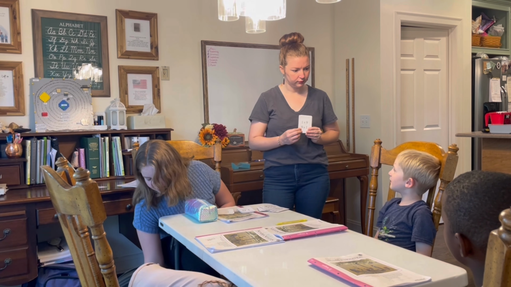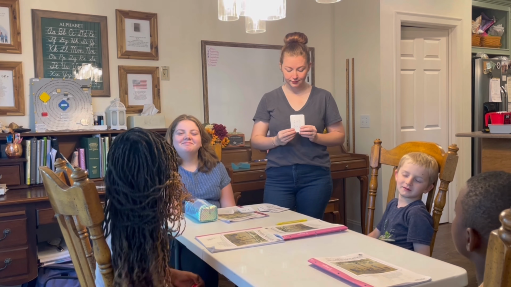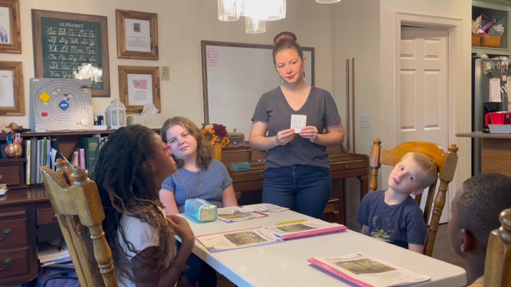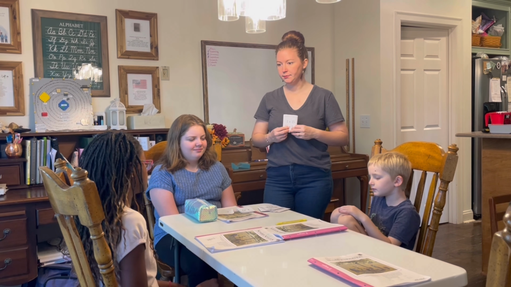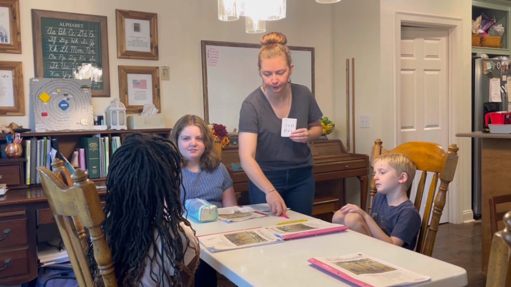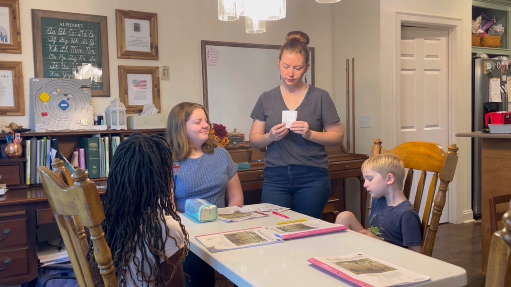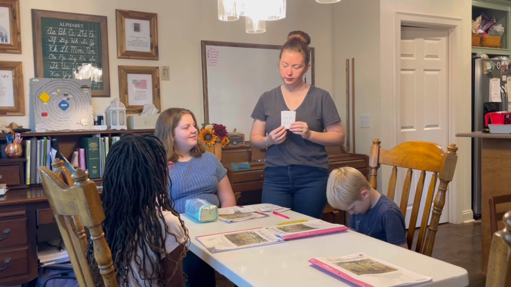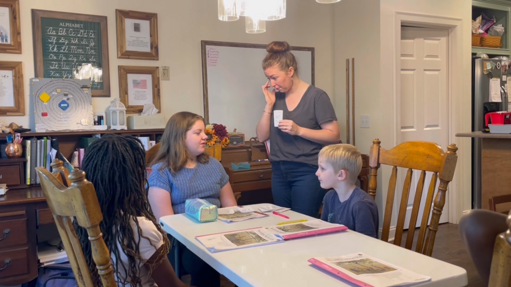1 times 9 equals 9. 5 times 2 is 10. 2 groups of 5 is 10. Can I have the pencil, please? Oh, hold on. This is 1 times 13. 1 times 15 is 15. Good. 2 times 7 equals 14.